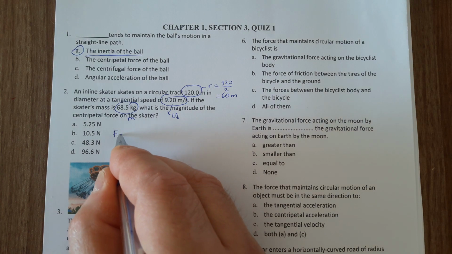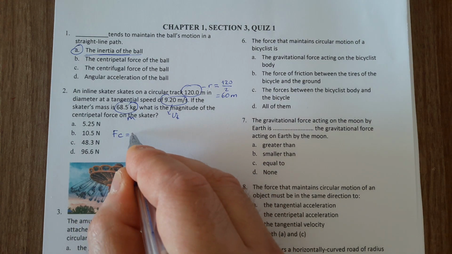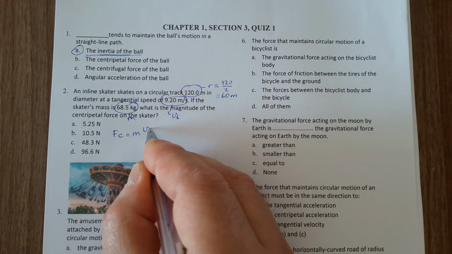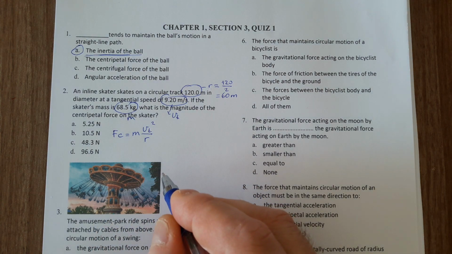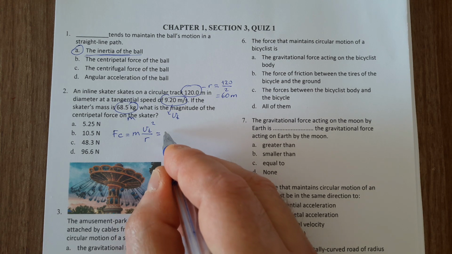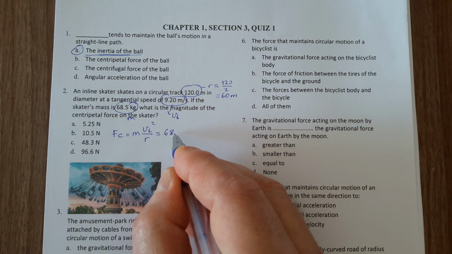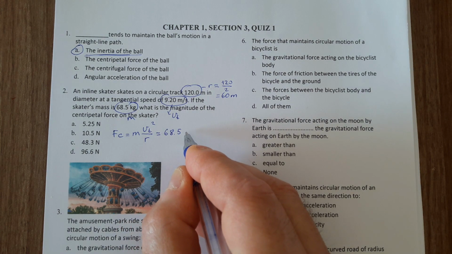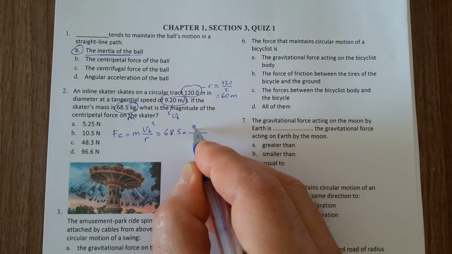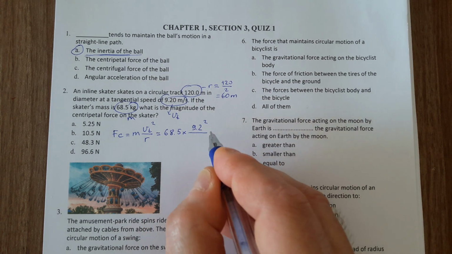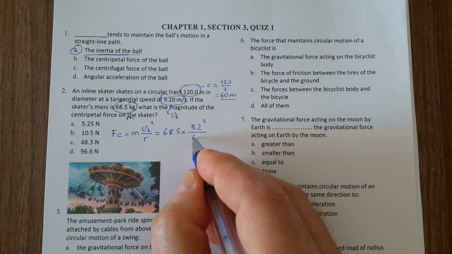Calculate the centripetal force, because the tangential speed is given. So m Vt squared over r is the equation for calculating the centripetal force. 68.5 multiplied by Vt squared, which is 9.2 squared, divided by the radius, which is 60.